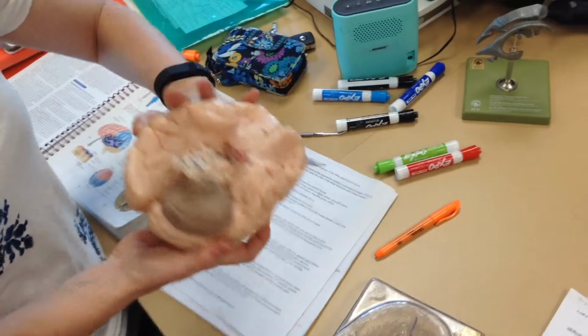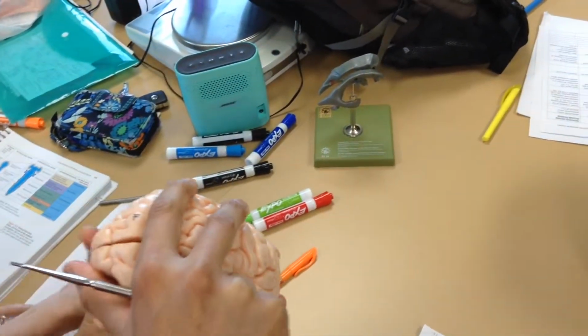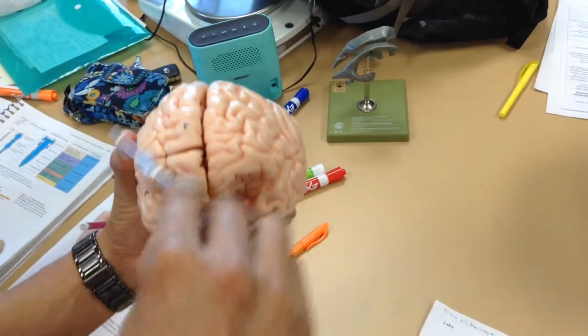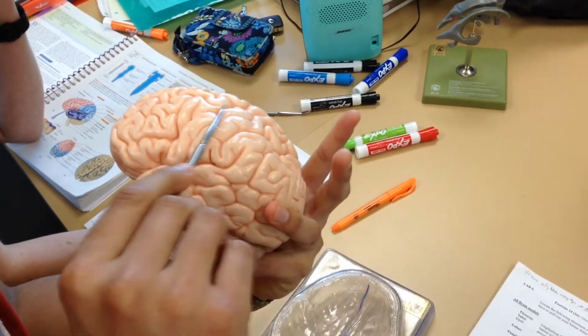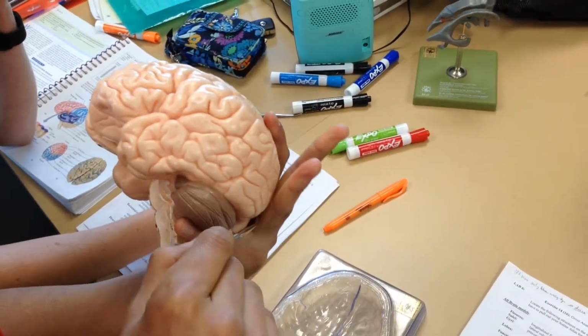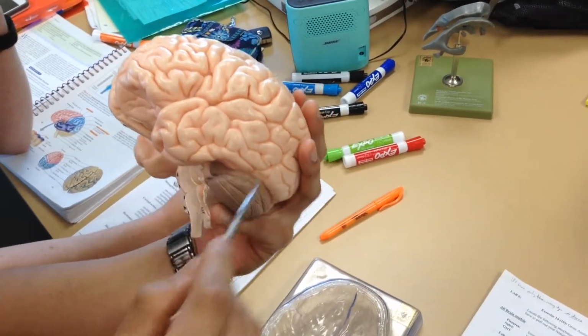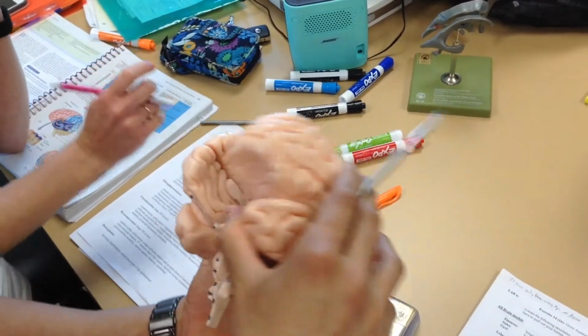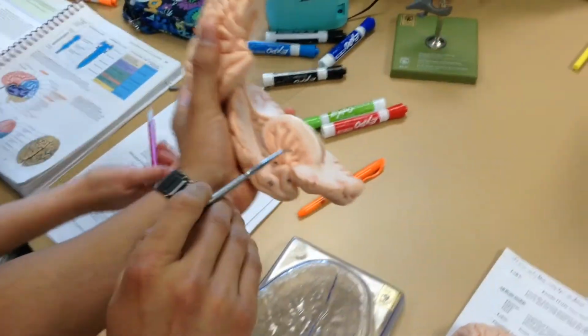The lobes. Frontal lobe, parietal lobe, right over here. Occipital's back here. Temporal is here, and insula. Take that piece off. Insula is here. So this one.